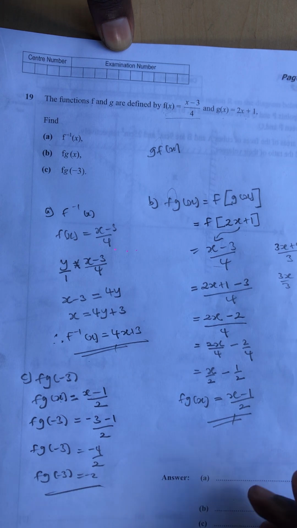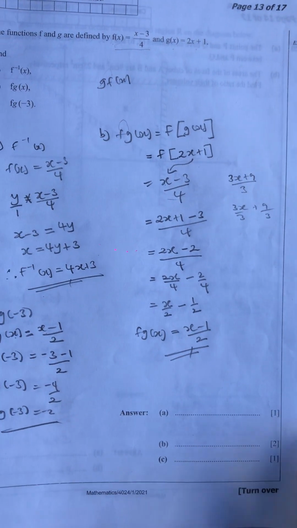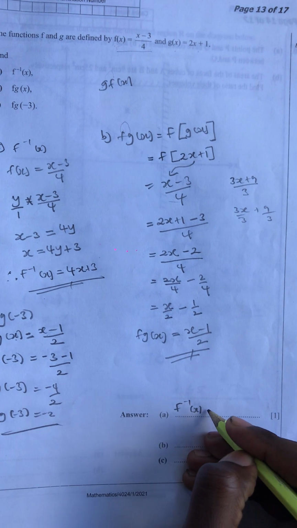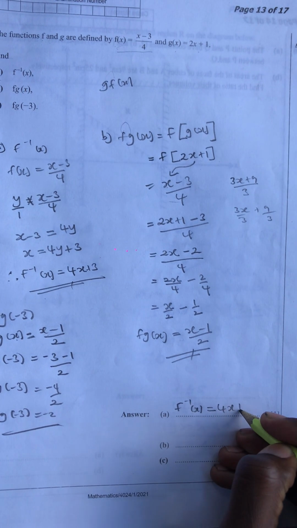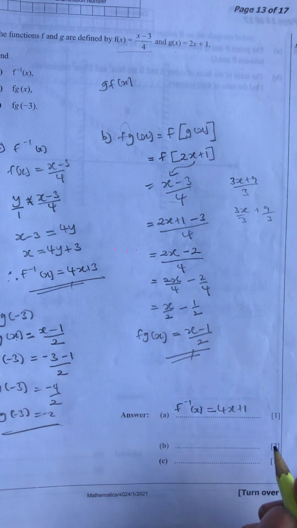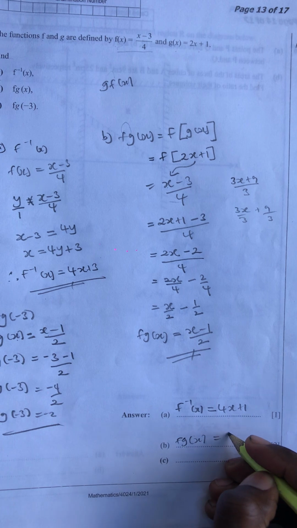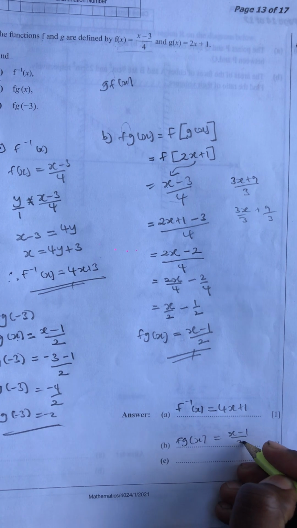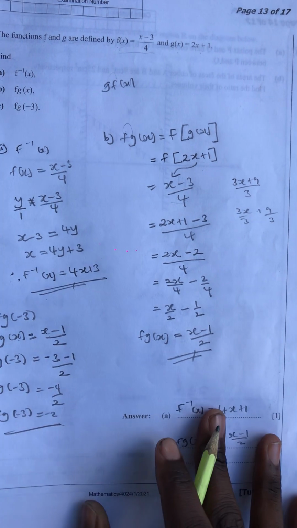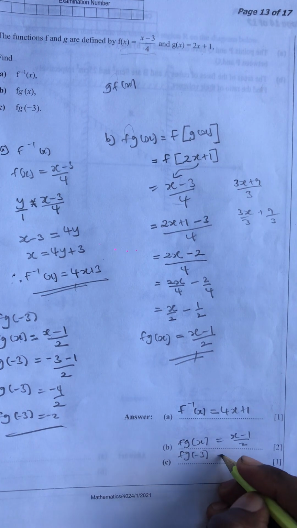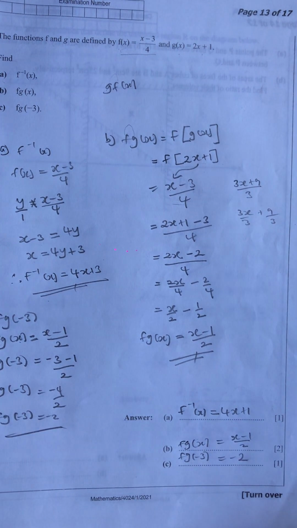Yeah, so our answers, I forgot that, sorry. So our answers, the first one was f inverse of x equals 4x plus 3. The second one, question B, was fg of x as x over 2 minus 1 over 2. Then lastly, it was this one for fg of negative 3. So fg of negative 3 is negative 2. Lovely.